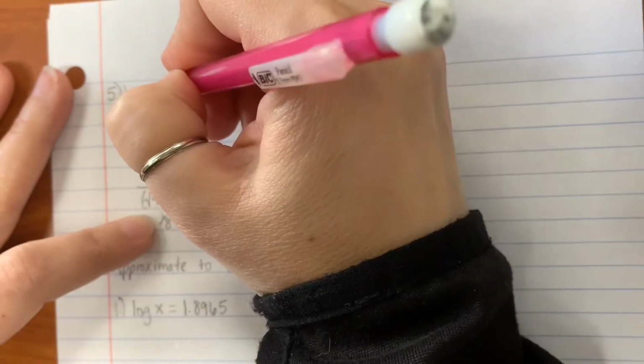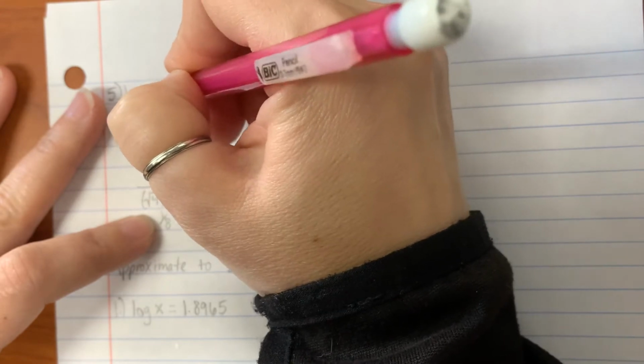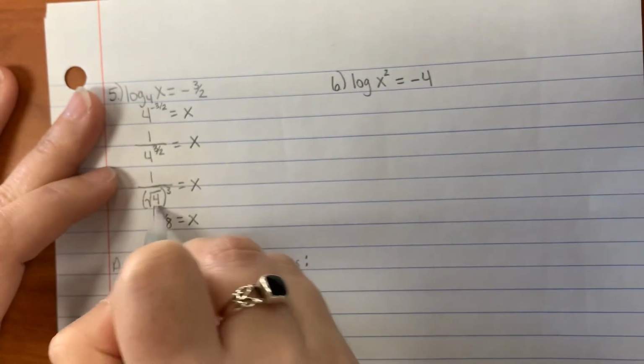Let's check just to make sure. If I plug it back in up here, I get the log base 4 of 1/8, which is a positive value. So this is okay.